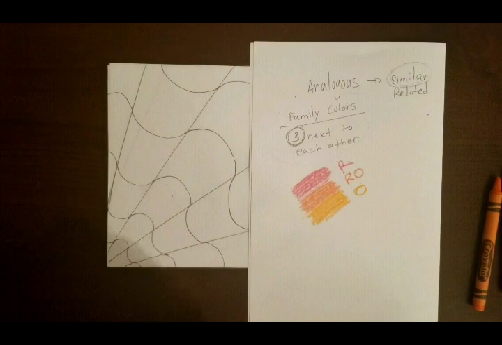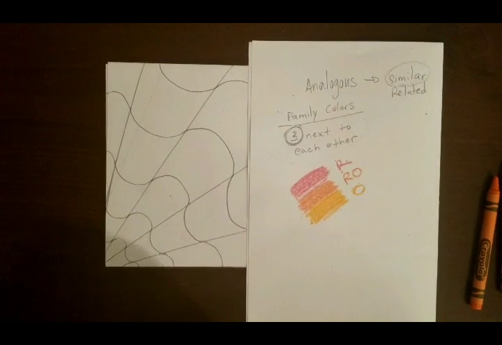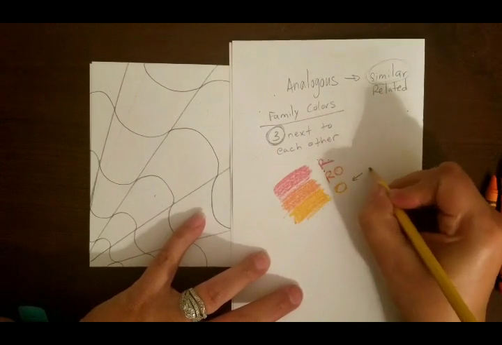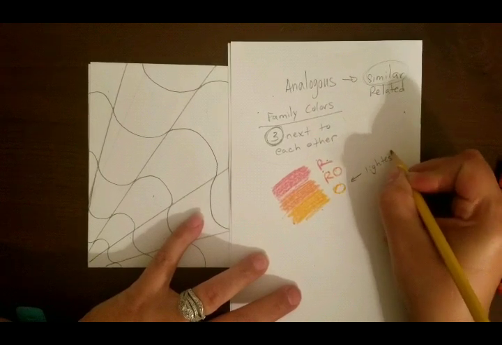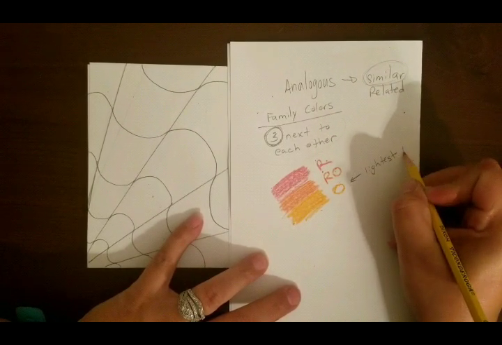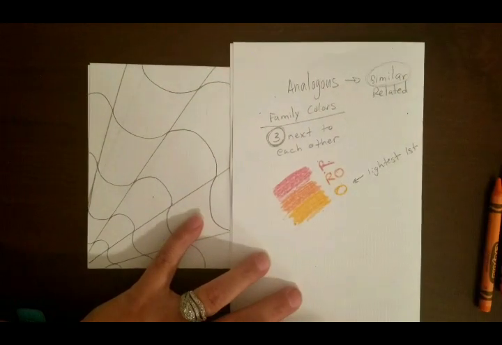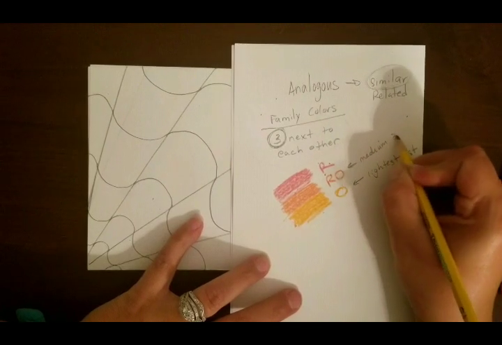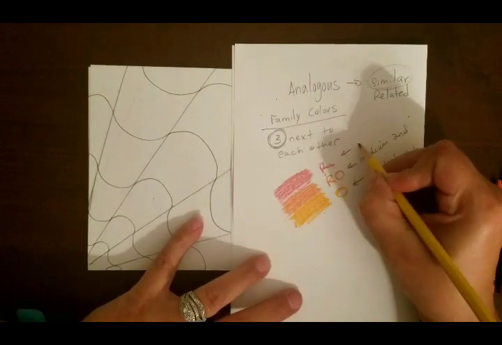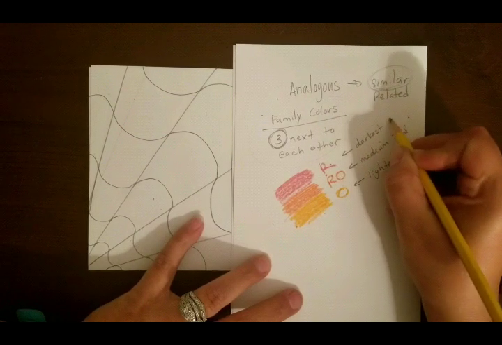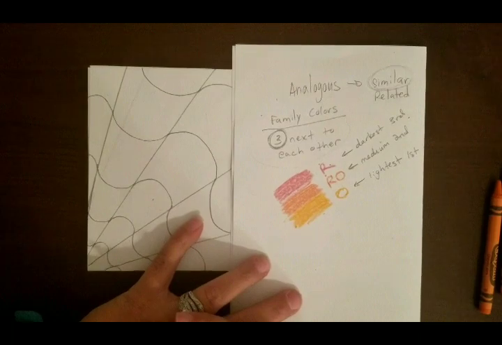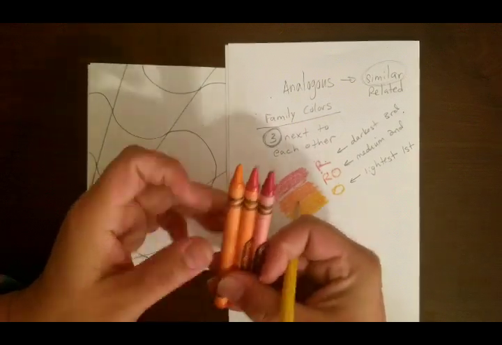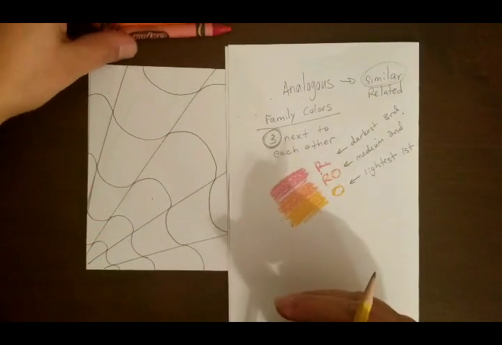When we work with our analogous colors and try to create values to make something look three-dimensional, we always want to start off with our lightest color first. Whenever we're shading with color, adding value with color, we start with our lightest color first. Then we work with our medium color, which is second. And then we work with our darkest color, which is third. Always work from lightest to darkest, because if you start with something light and mess up, you can try to fix it. But if you start with something dark, you can't cover it up.